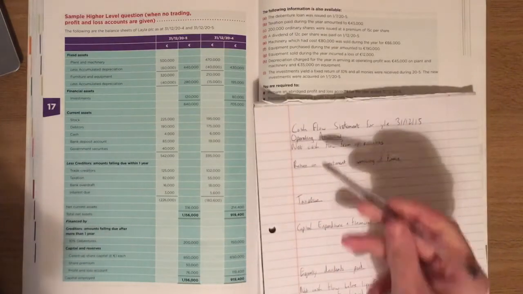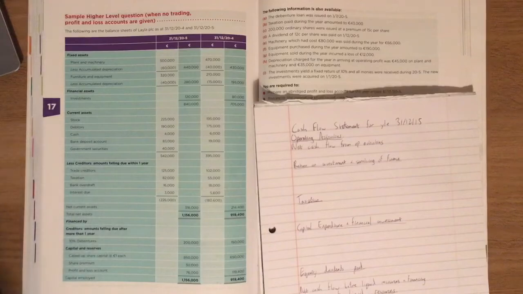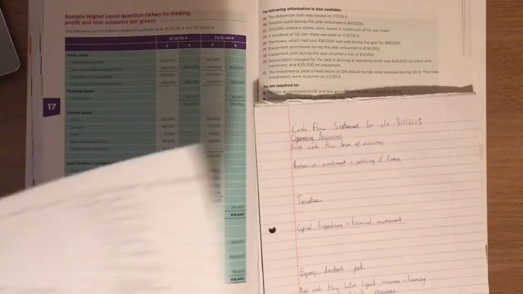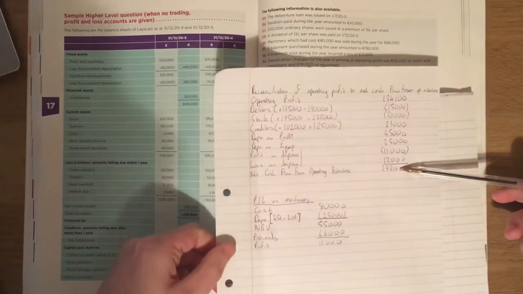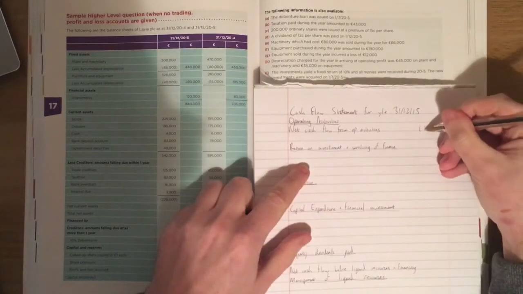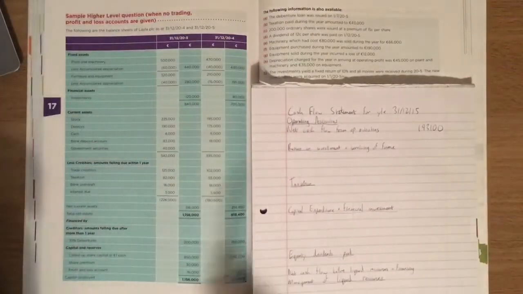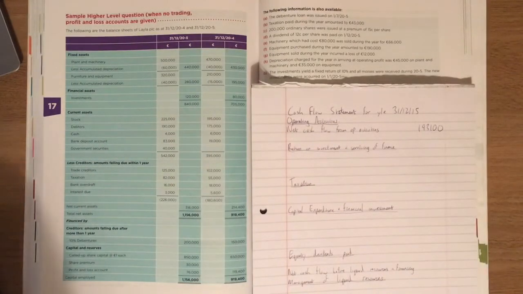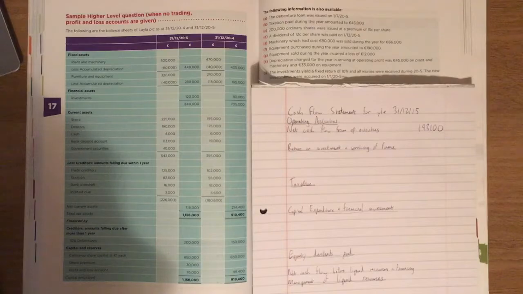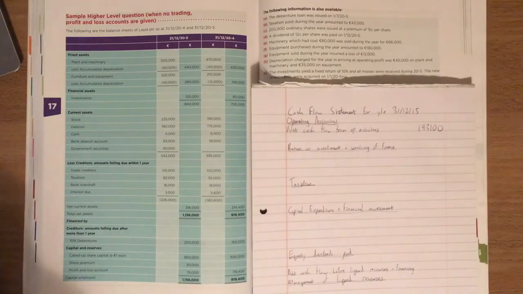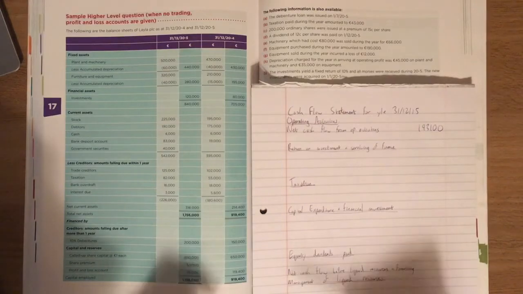All right. So as I said, it starts with your net cash flow from operating activities, and that is just your answer to the previous part you did. So it's 193,100 for this question. All right, so next up then is return on investment and servicing of finance. Return on investment is your investment income, so interest received or investment income received. Servicing of finance is usually your interest paid. So I'll start with the interest paid.